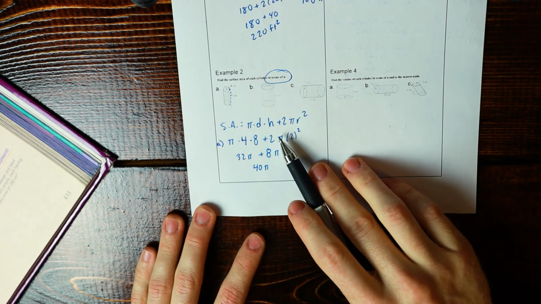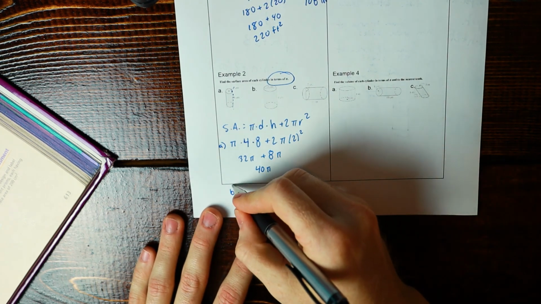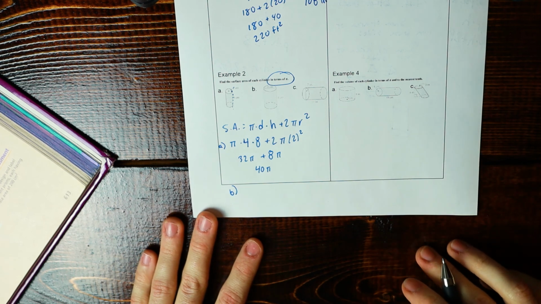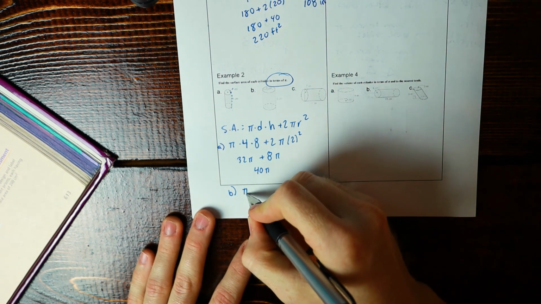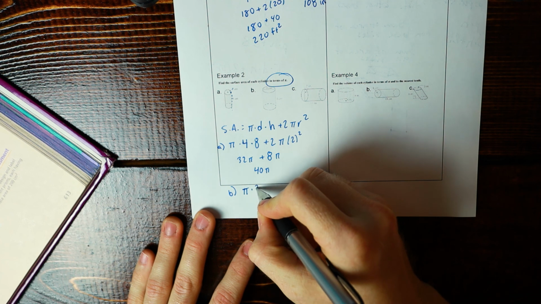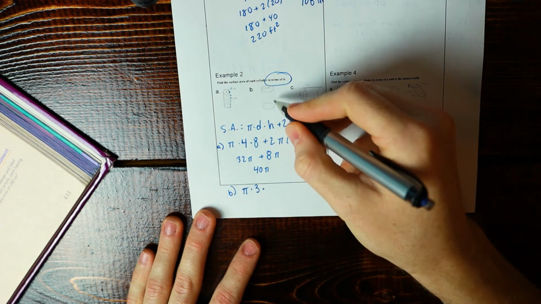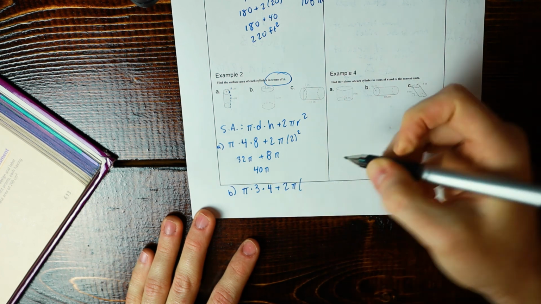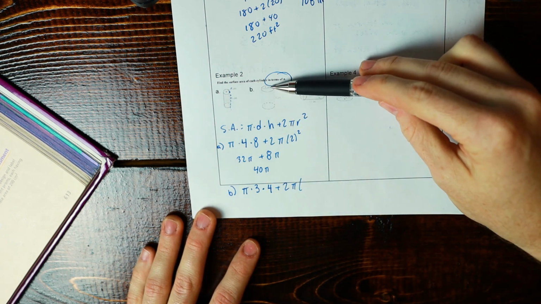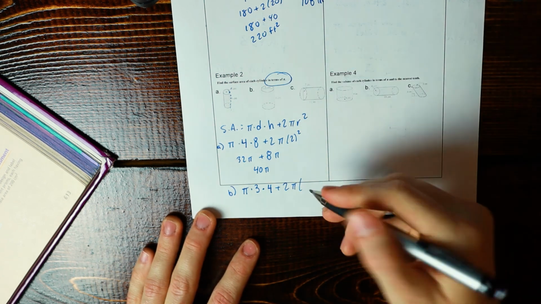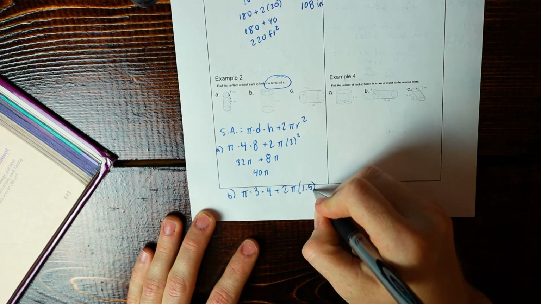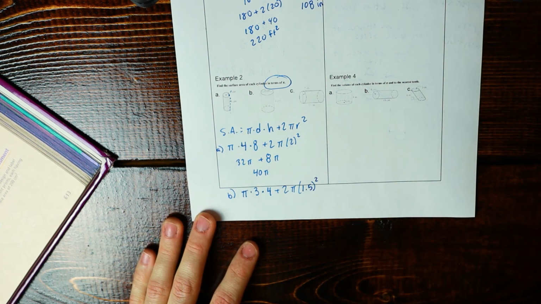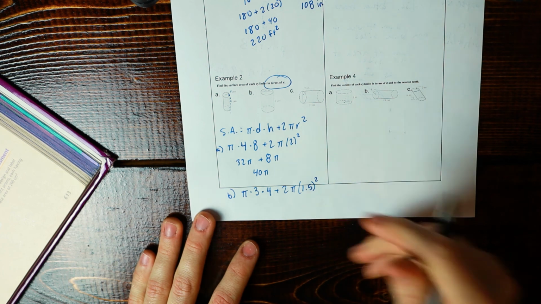And then part B, you're going to repeat that process. Pi times the diameter. This time they gave us the diameter, and the height is 4, plus 2 times pi. If the diameter is 3, the radius would be half of that, so 1.5 squared. And then you'd simplify.